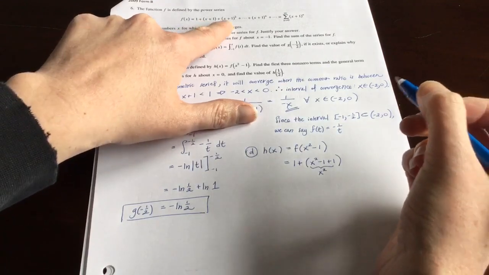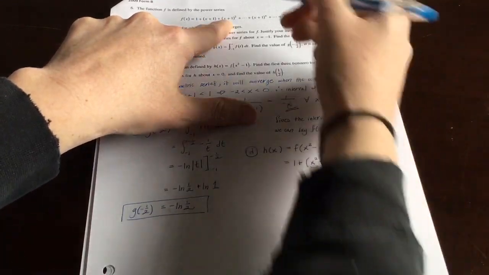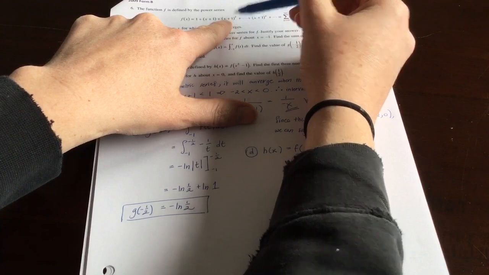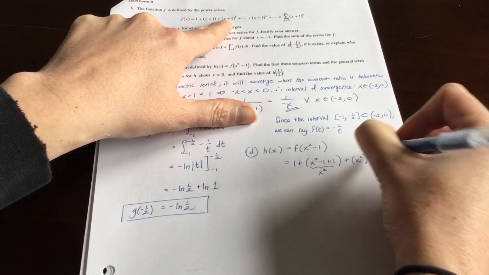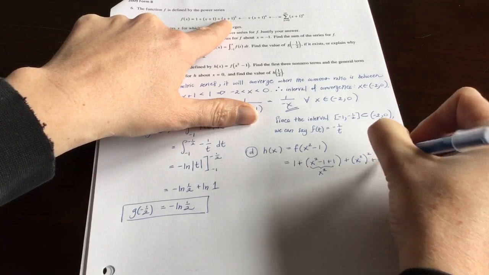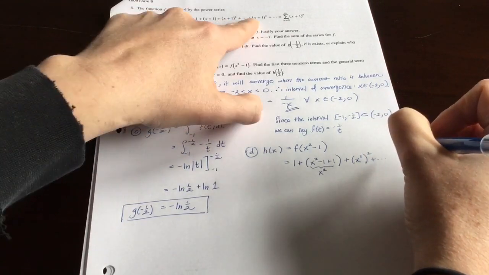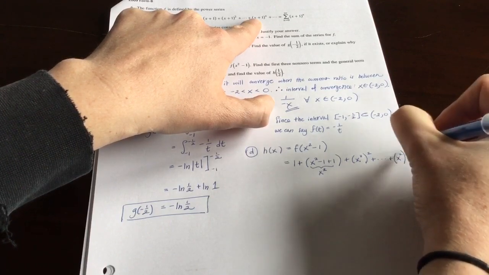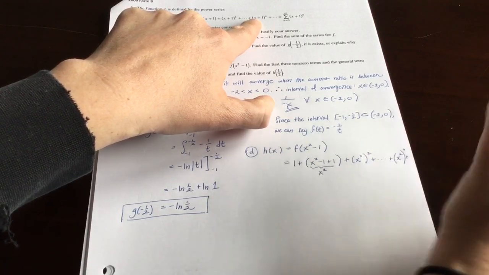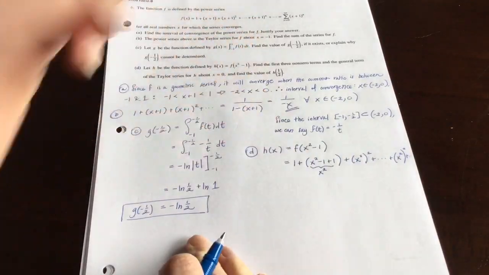So from here on out, I'm just going to replace something like that with x squared. So then we'd have plus, and then again, x squared minus 1 plus 1 is another x squared, but it would be squared, and so on. And they said the general term. You'd have x squared to the nth. And then you'd have more terms after that.